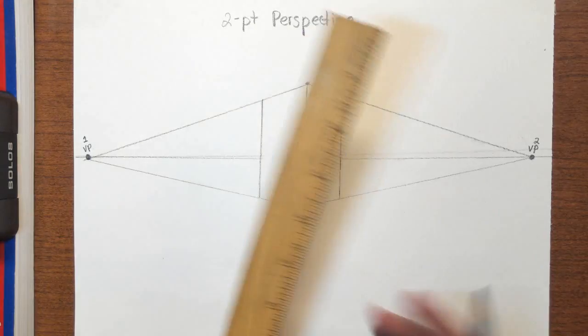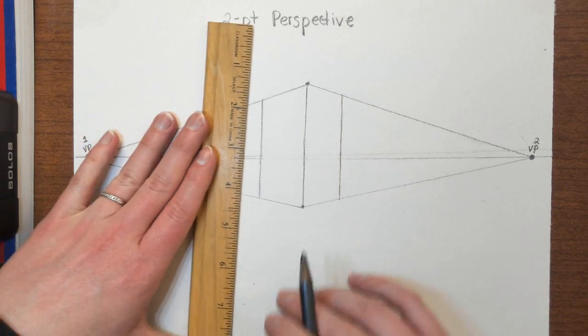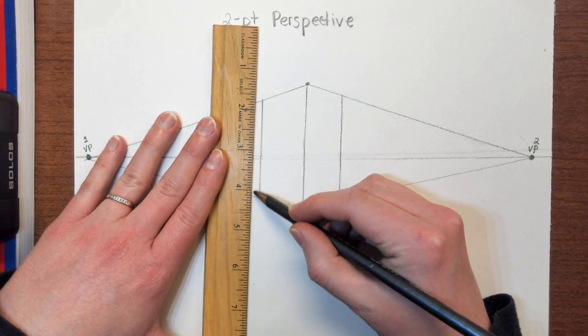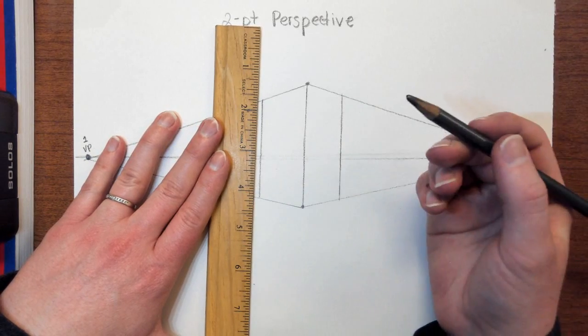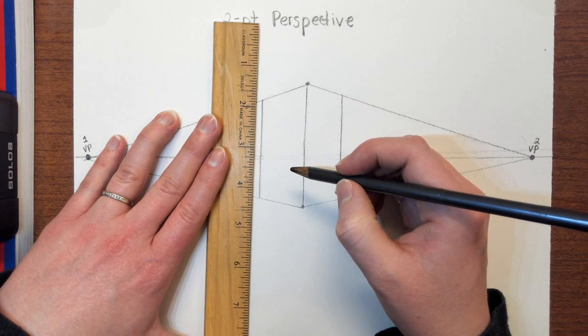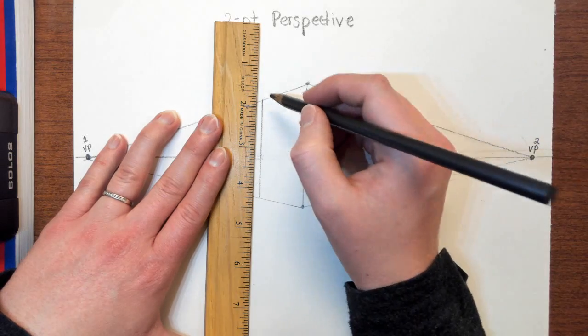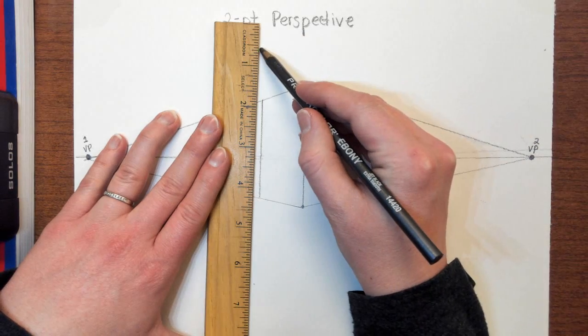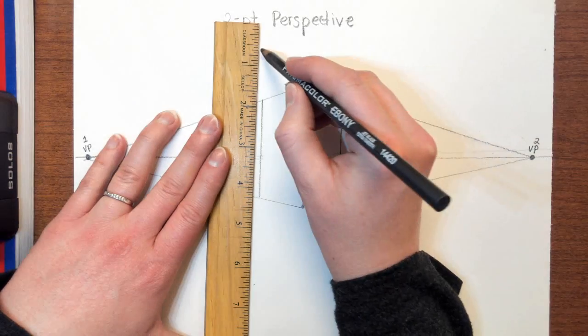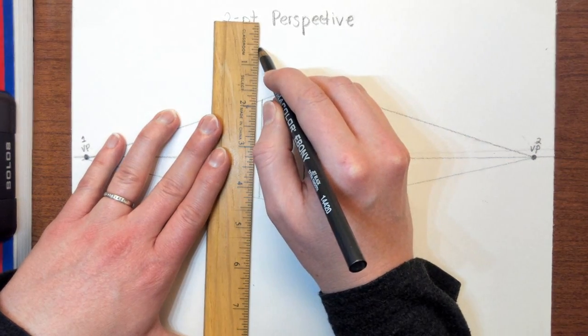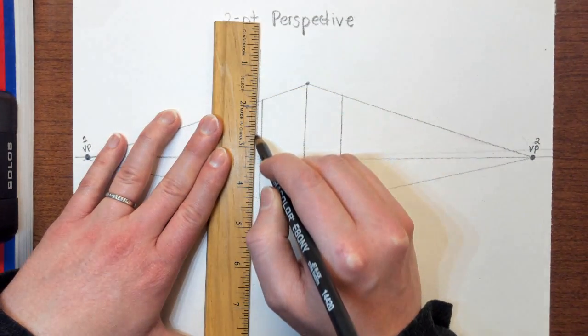So let's say I wanted to do a taller building, but I want to add a little bit of space here. Let's think of this as like an alleyway or some sort of little crevice behind my building. But I want to make my building pretty tall. I think I'm going to make it this tall. So I'm going to start up here to see how tall I want my building to go. And I'm going to go all the way down.